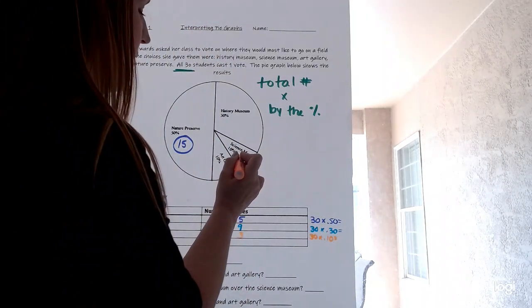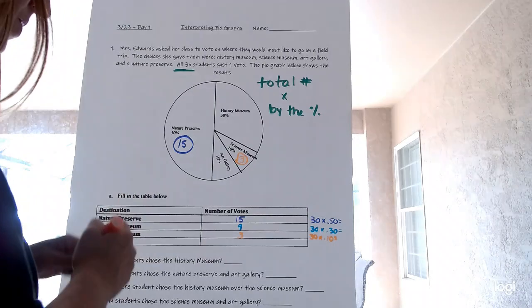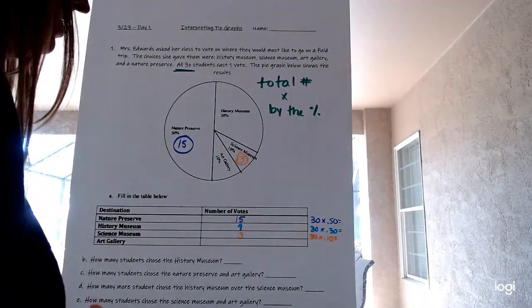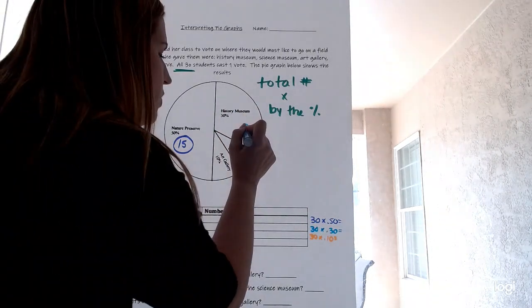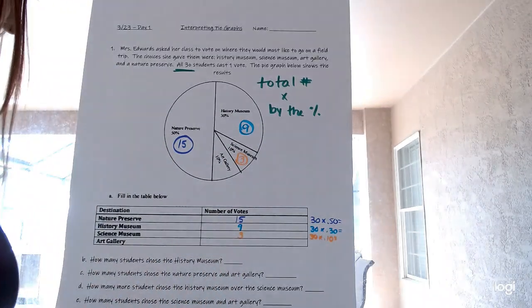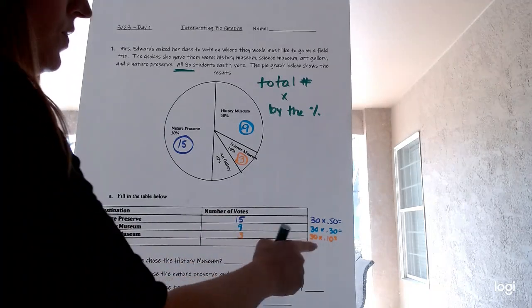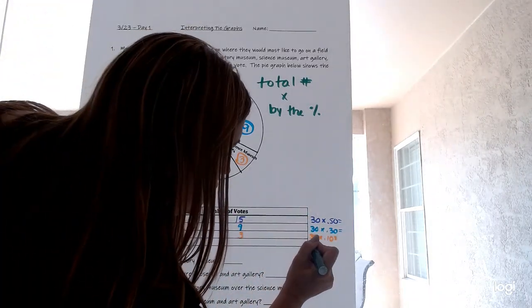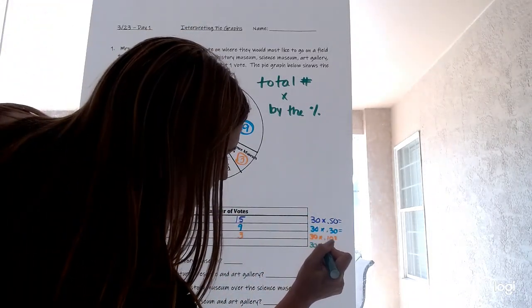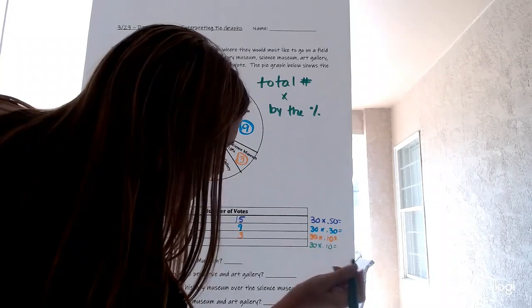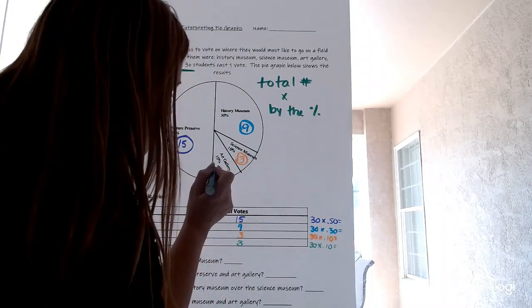Oops, I forgot to write that in here, guys. Sorry about that. Miss Edison's adjusting, just like you guys are, to this new way of learning. And then last but not least, they want me to figure out the art gallery. It's 10% as well. So 30 students times 0.10 is going to give me 3 students again.